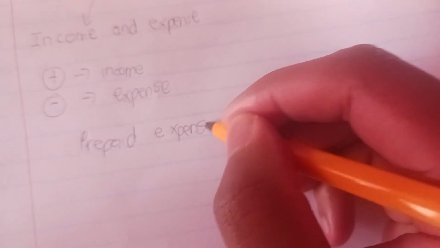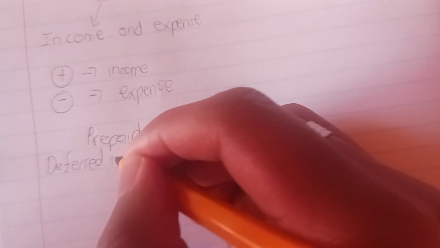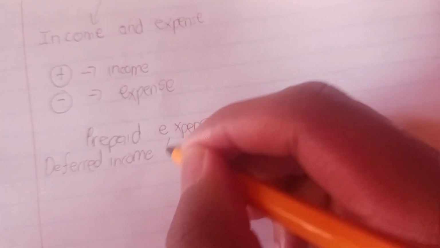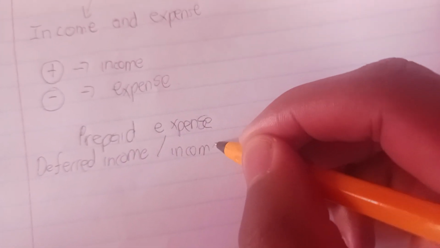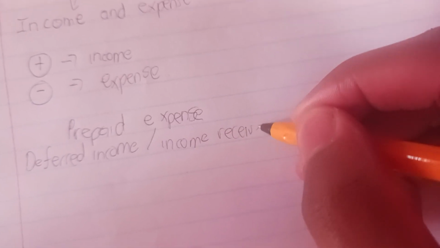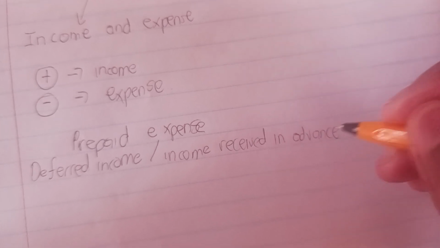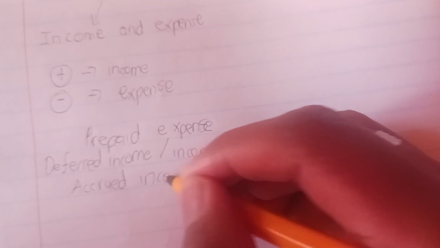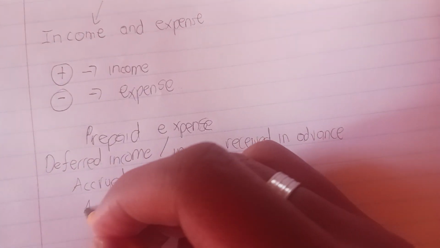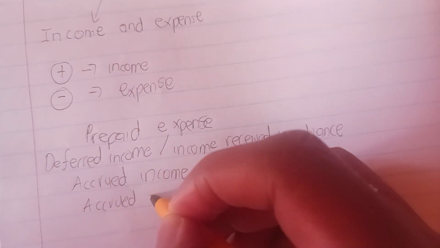So you have prepaid expense, you have deferred income or income received in advance, you have accrued income or receivable income, and you have accrued expense.